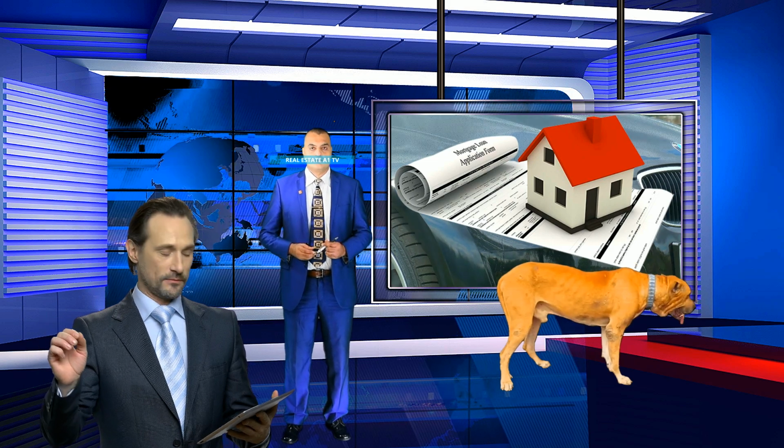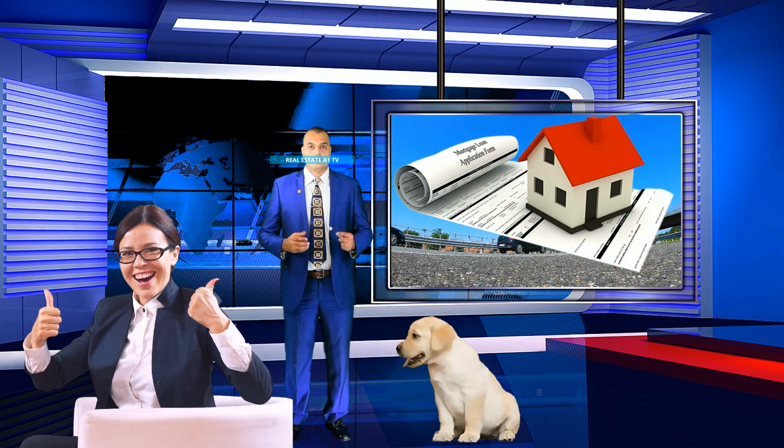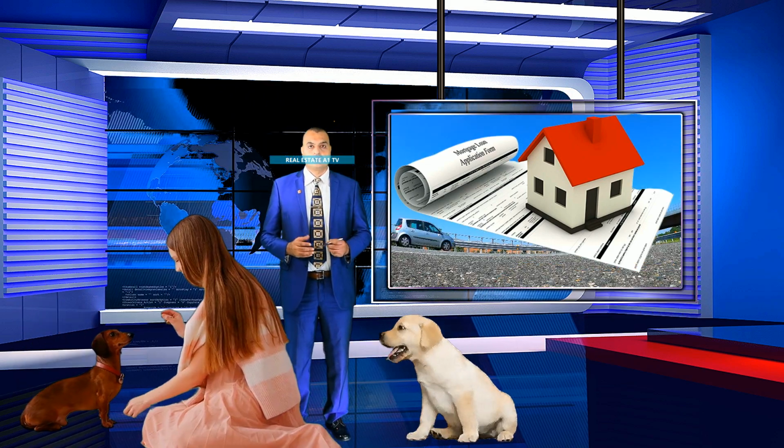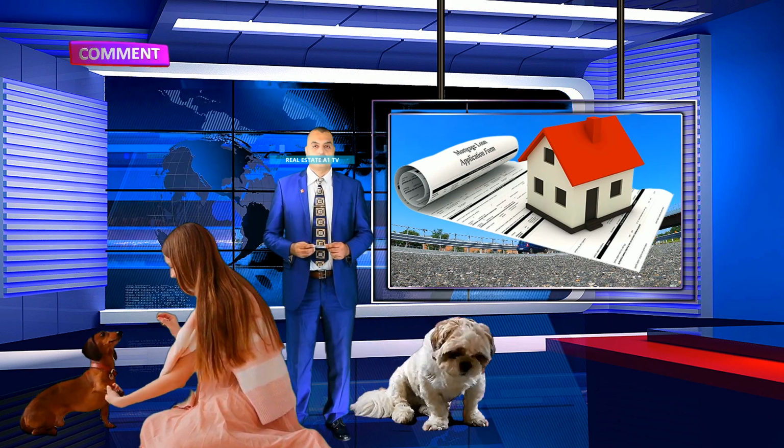5. Reasonable accommodations and modifications. The Act requires housing providers to make reasonable accommodations and modifications for individuals with disabilities to ensure equal access to housing. For example, landlords may need to allow service animals or make physical alterations to accommodate tenants with disabilities.